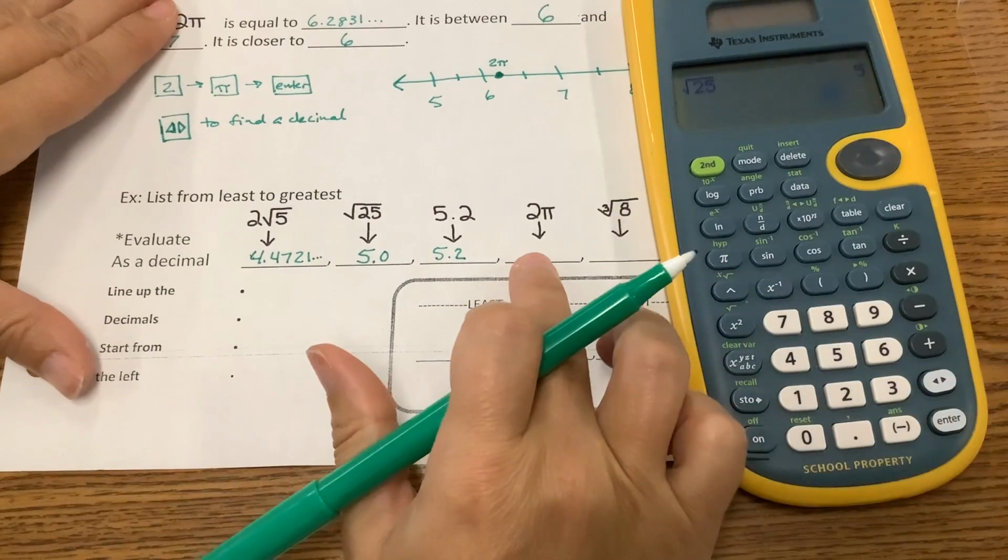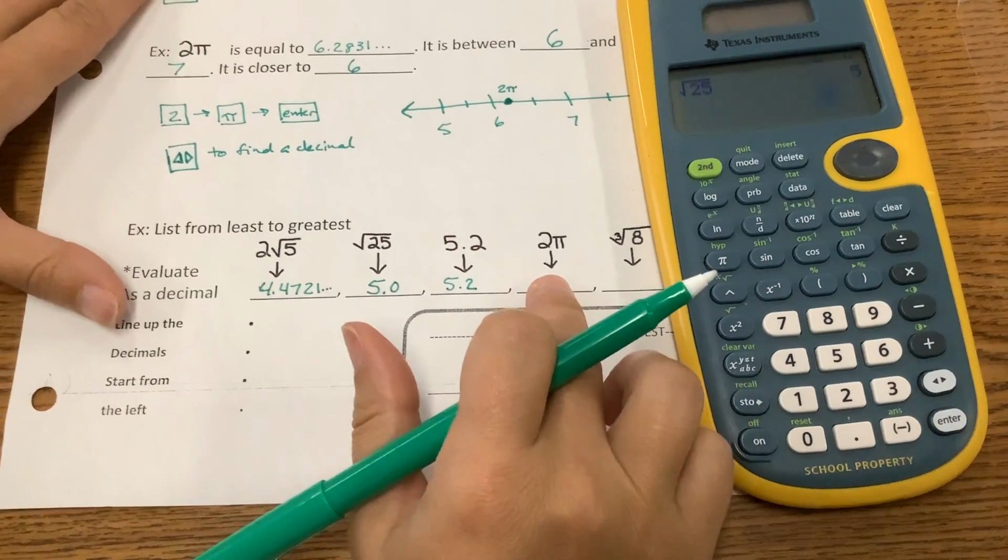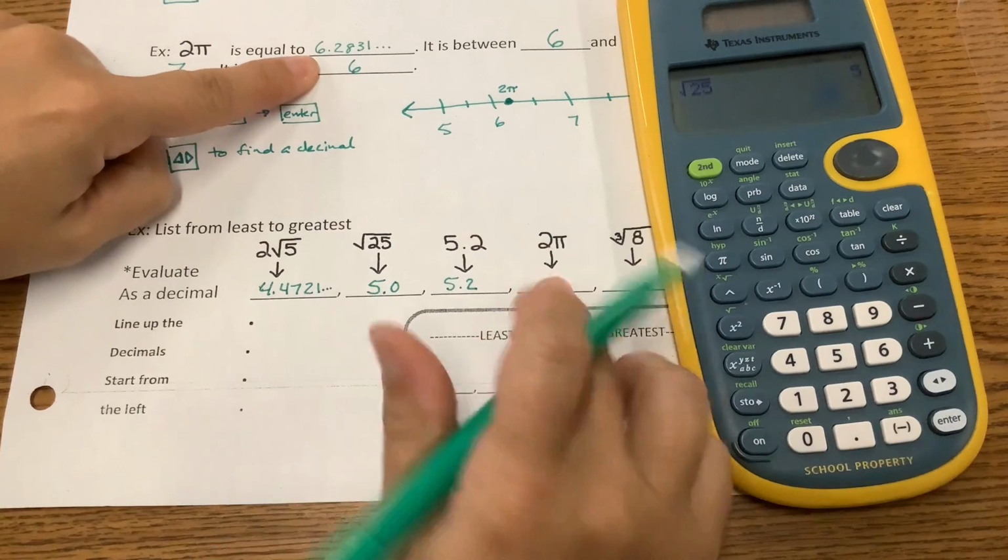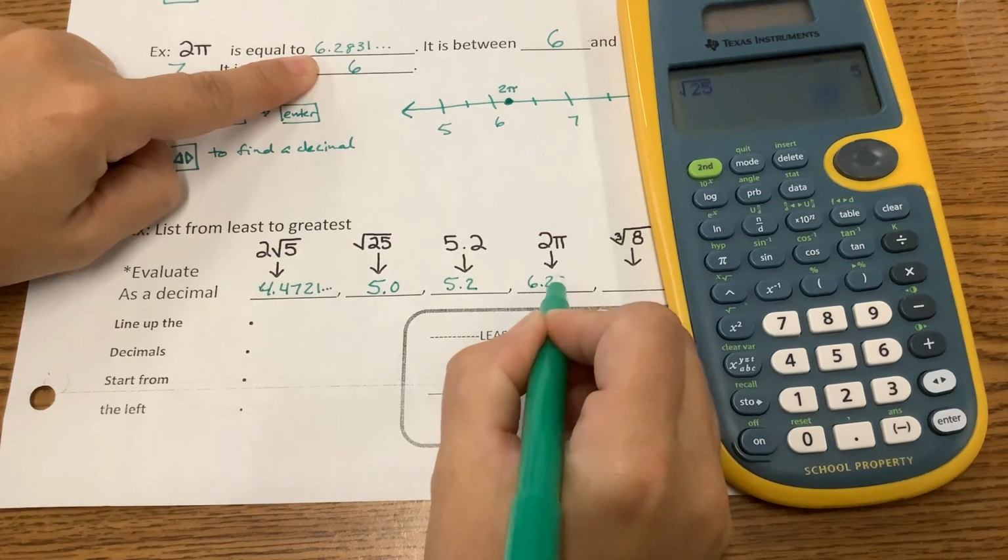Okay, and 2 pi we just did. So we're just going to copy our information from the last example. So that's 6.2831.